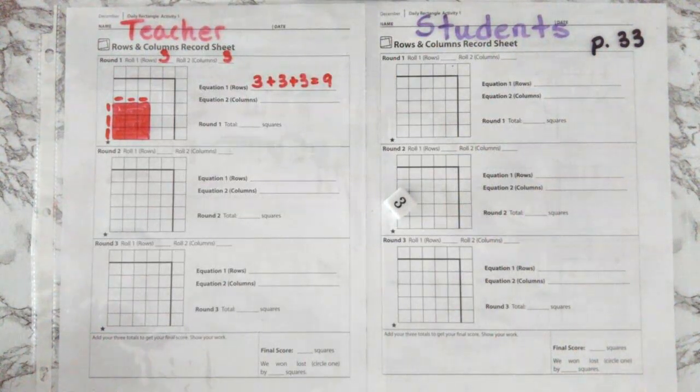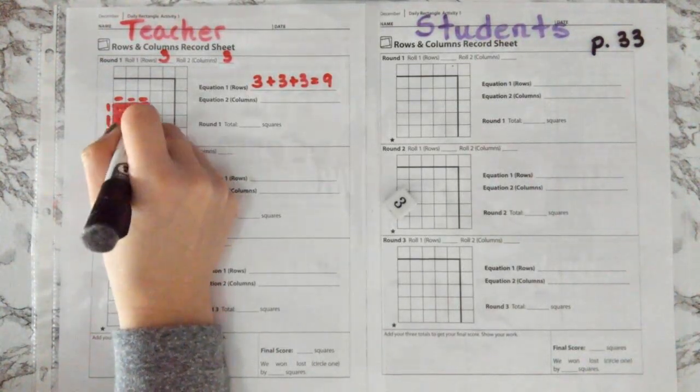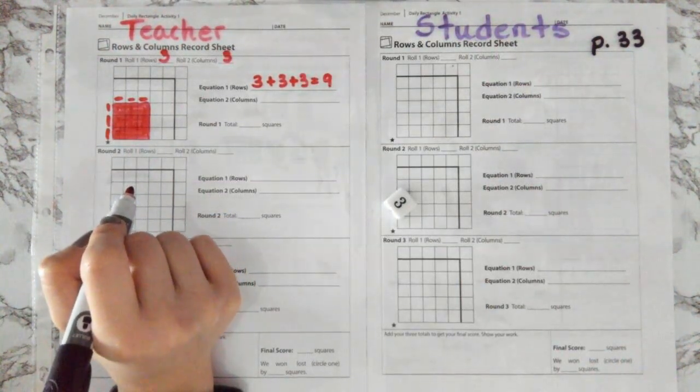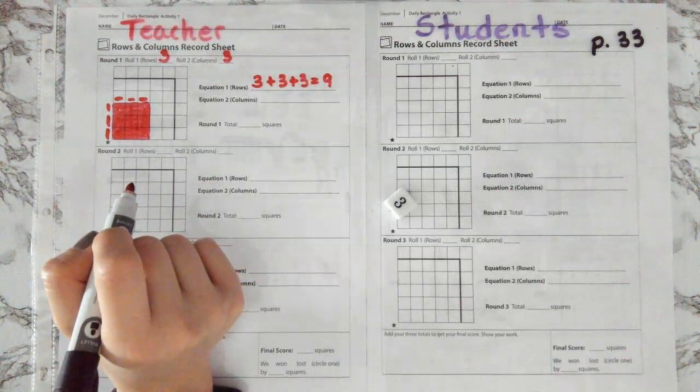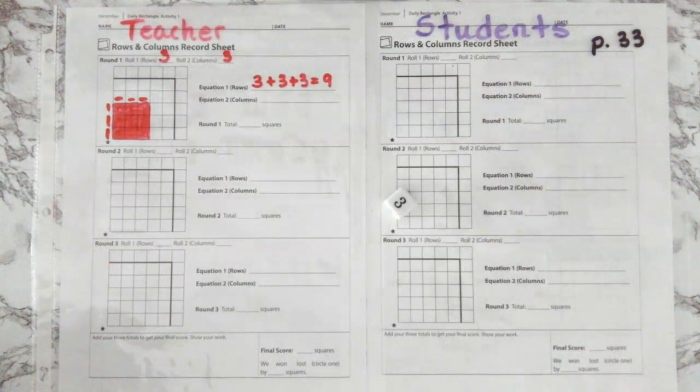Now I need an equation for my columns. How many squares are in each column? Can you show me on your fingers? If you're holding up 3 fingers for 1, 2, 3 squares in each column, good work. Now I want you to give me a thumbs up or thumbs down. Thumbs up if you think my equation for my columns will be the same as my equation for my rows. Thumbs down if you're not so sure. I should see a big thumbs up. Why do you think I'll have the same equation?